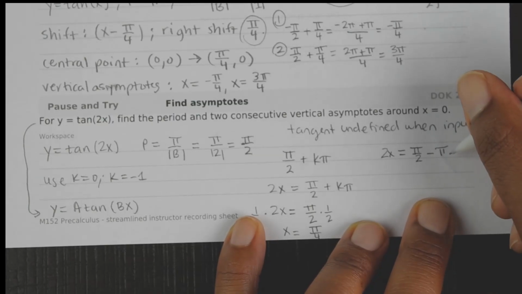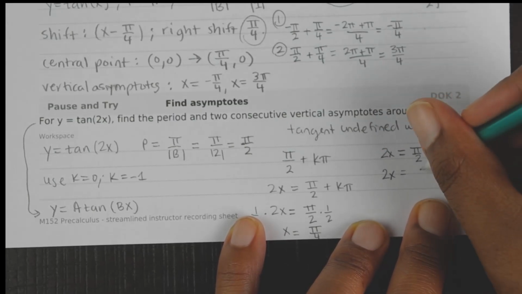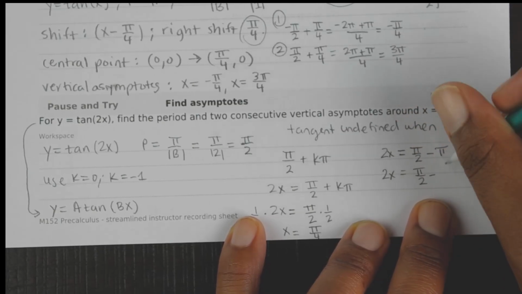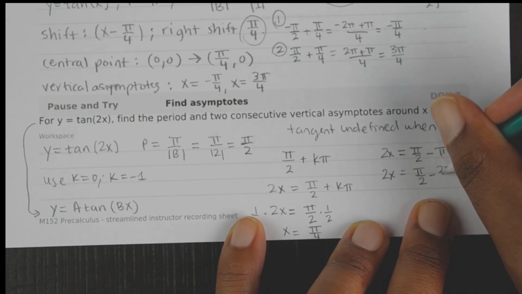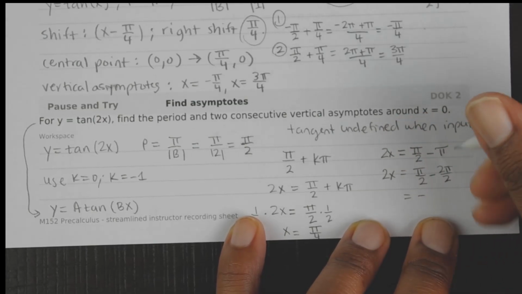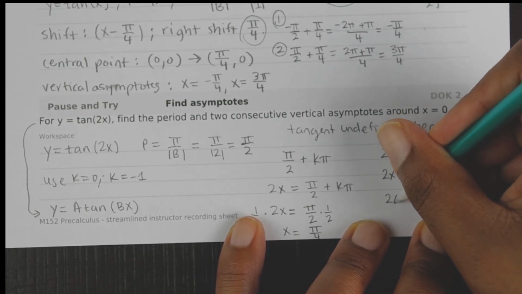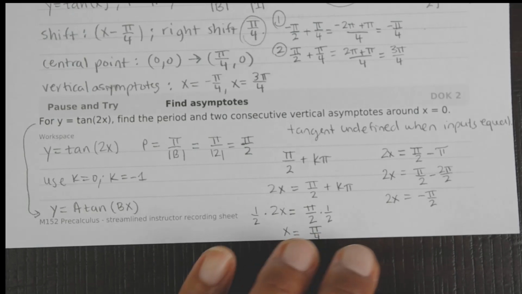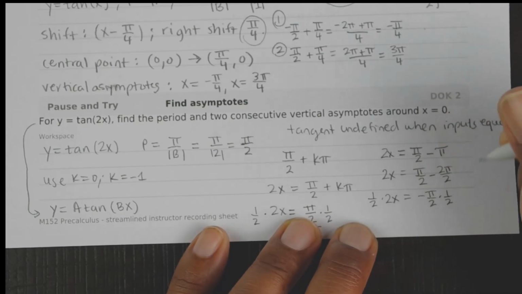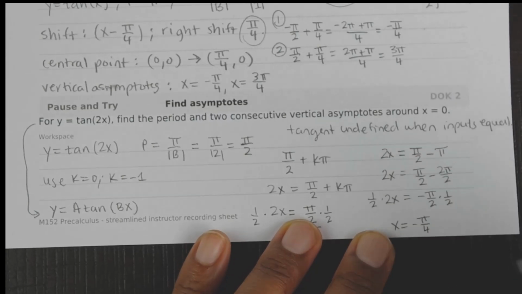From there, we can compute this by giving common denominators. 2x would be pi over 2 minus 2 pi over 2, which simplifies to negative pi over 2. Again, multiplying by 1/2, x is equal to negative pi over 4.